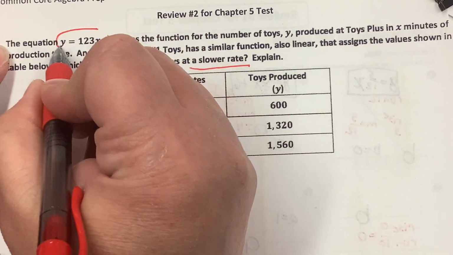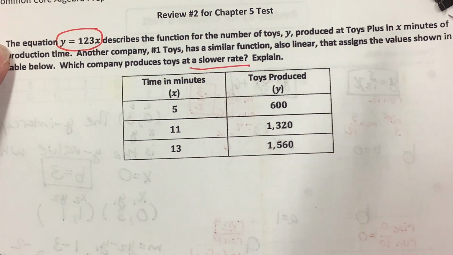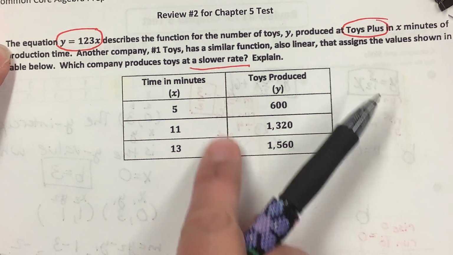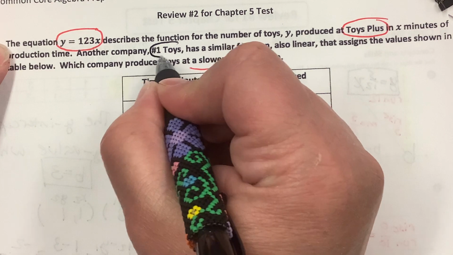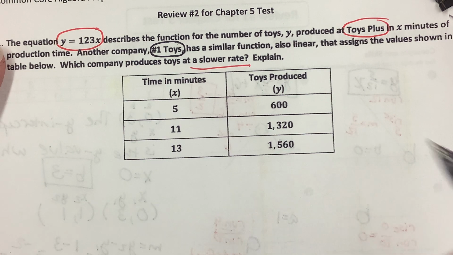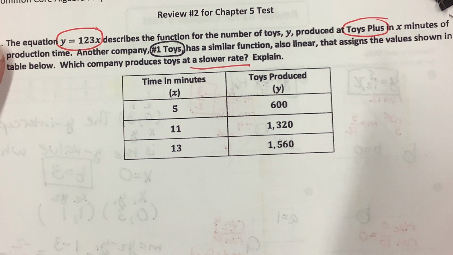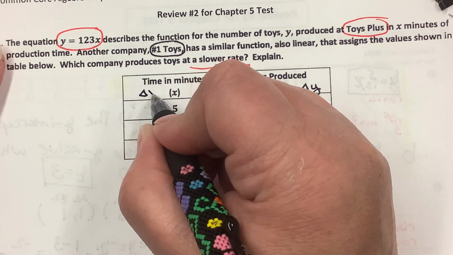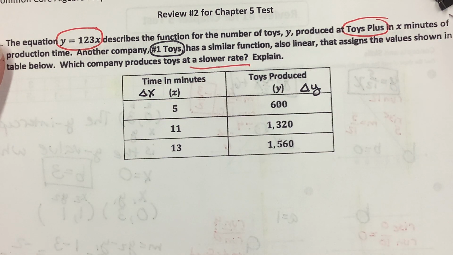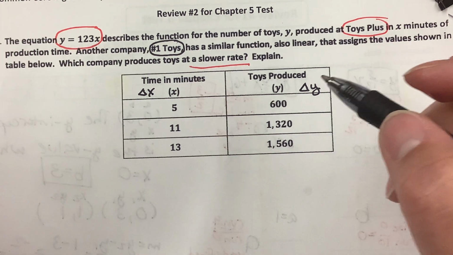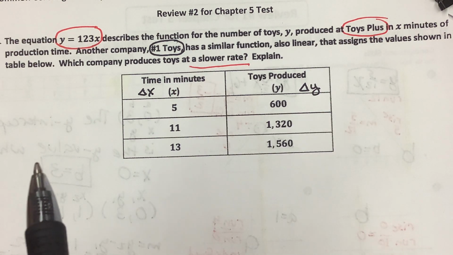So here, this equation is for Toys Plus. And this chart is going to be for Number 1 Toys. So I'm going to start with Number 1 Toys and the chart. How do you do a chart? Well, there's two ways to do it. You could take 2 points off of it and use the equation, or you could do the change in y over the change in x. How do I get the change in y? Well, to get from 600 to 1,320, you would subtract. Say, how could I do that?